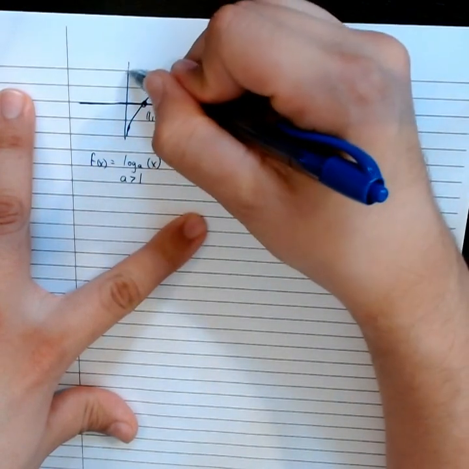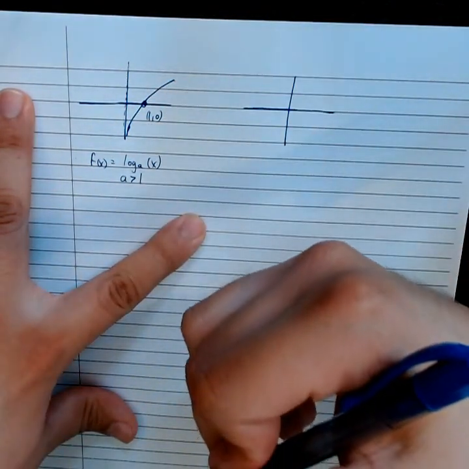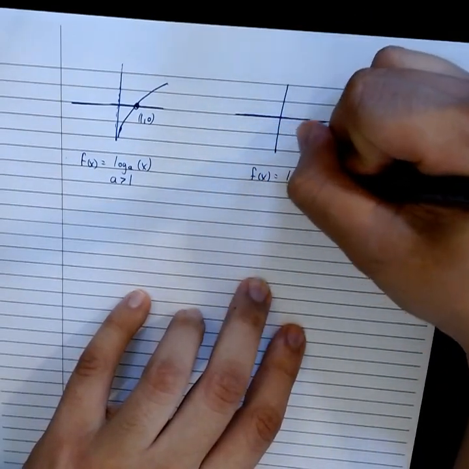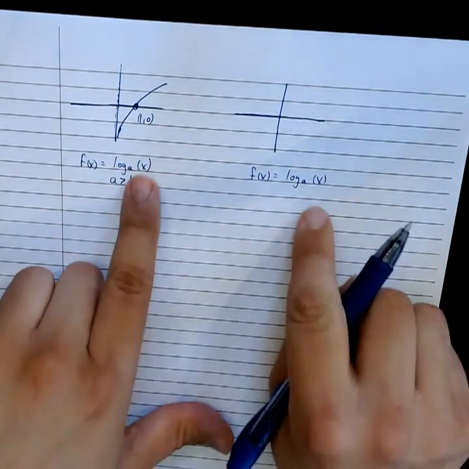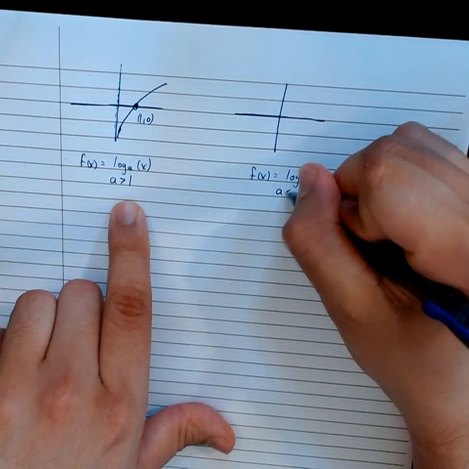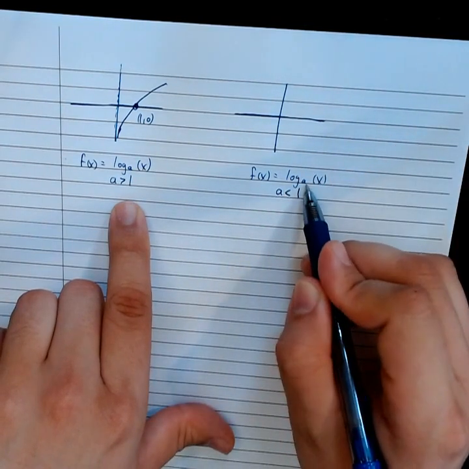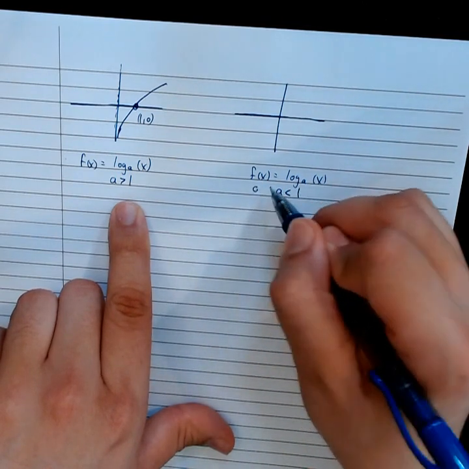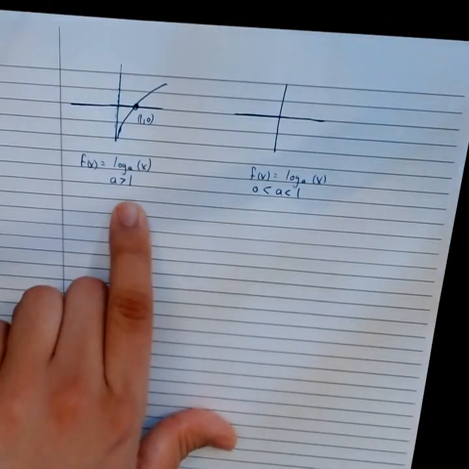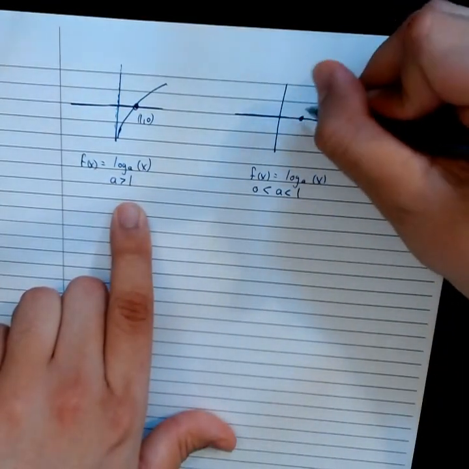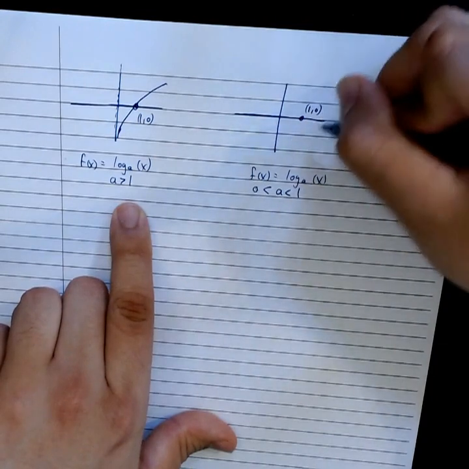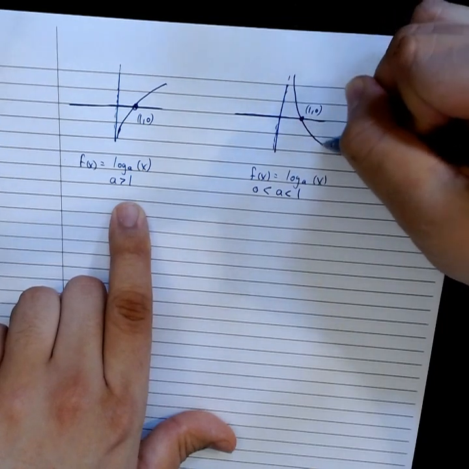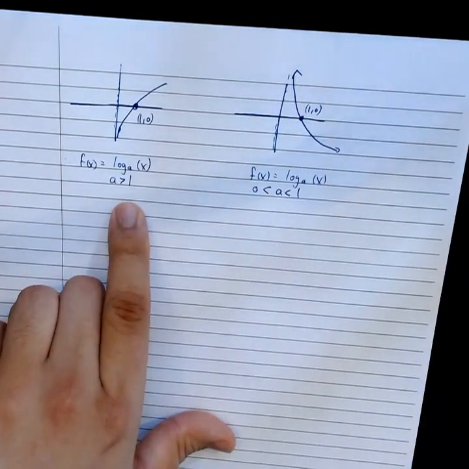It has the y-axis as an asymptote. And over here, if I have f(x) equals log base a of x, notice that's the same function. The difference is now I have a base that's less than 1. Note, bases for logarithmic functions, just like bases of exponential functions, should be greater than 0. So here I'll even write it that way, between 0 and 1. If that's the case, then we still have the same point. (1, 0) is still our x-intercept. We still have a vertical asymptote there, but now our function will decay instead of grow. Just like that.